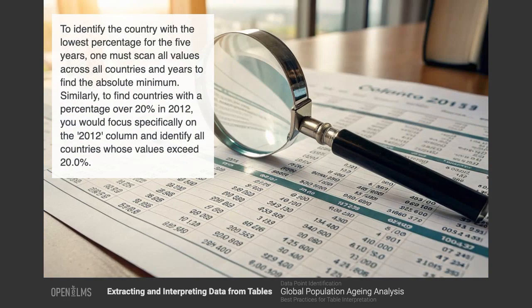To identify the country with the lowest percentage for the 5 years, one must scan all values across all countries and years to find the absolute minimum. Similarly, to find countries with a percentage over 20% in 2012, you would focus specifically on the 2012 column and identify all countries whose values exceed 20.0%.